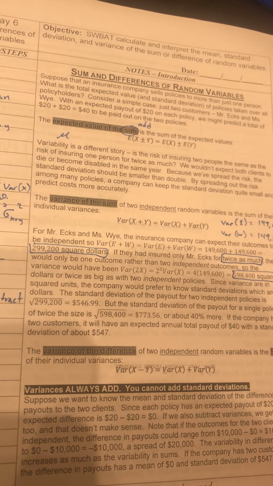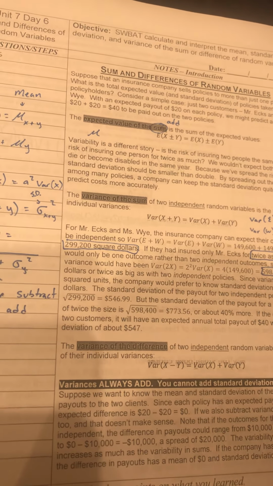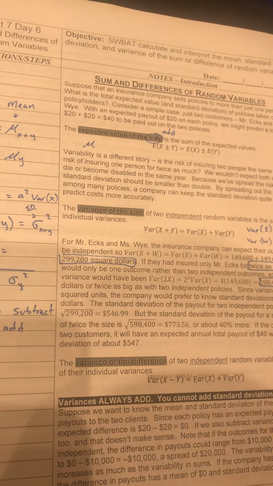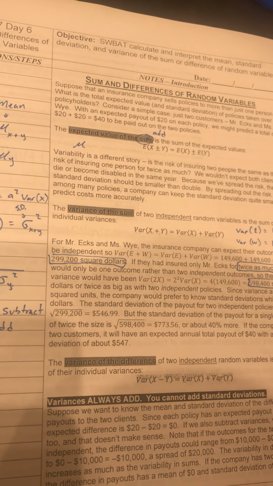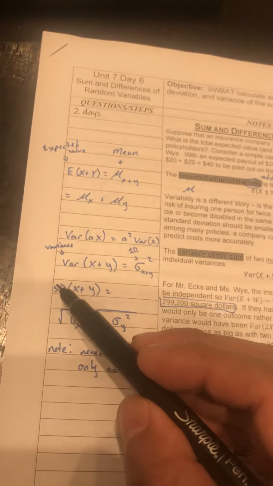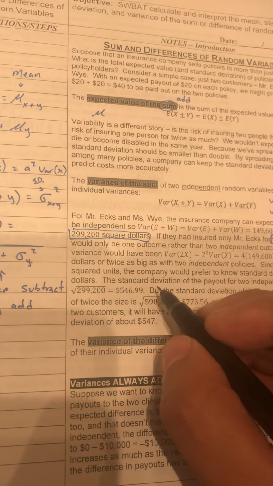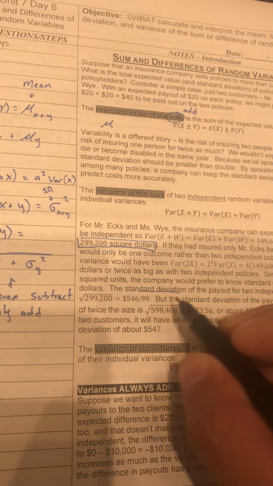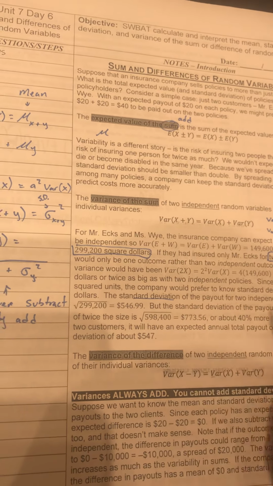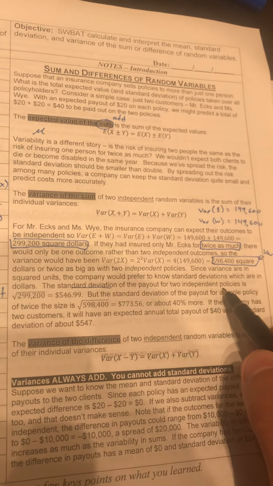Variance. So if you continue reading, to solve for standard deviation, if we have variance, we need to take the square root. That's what they do over here. So the standard deviation of the two items, two independent policies.